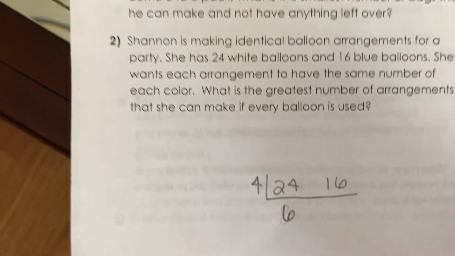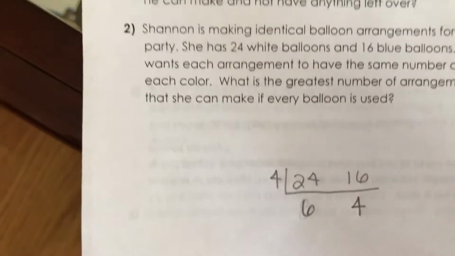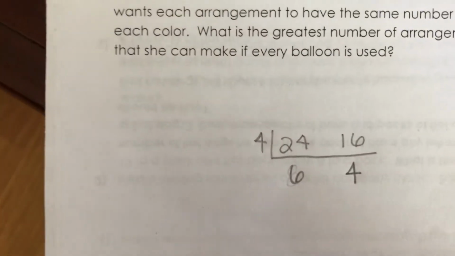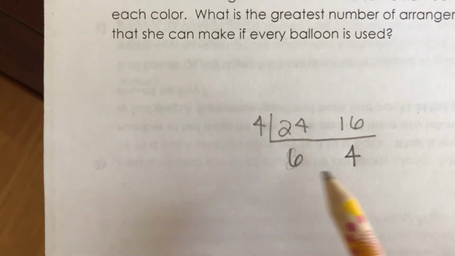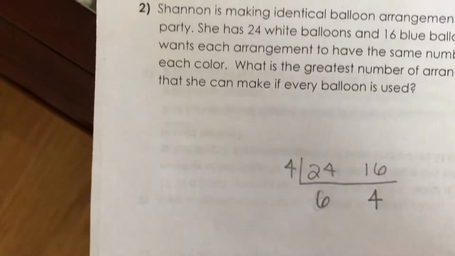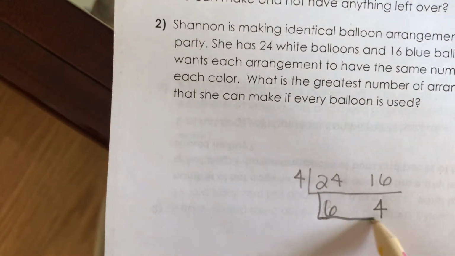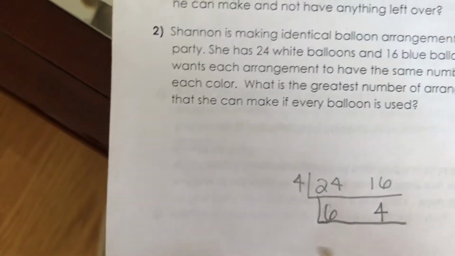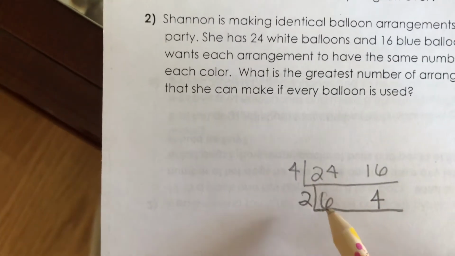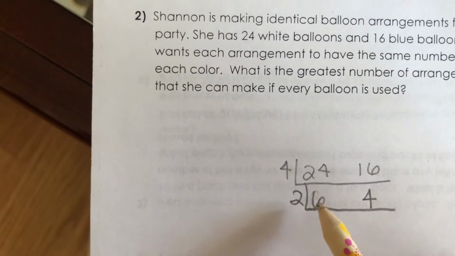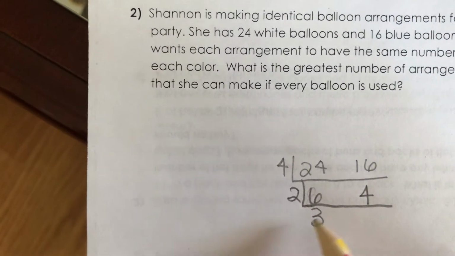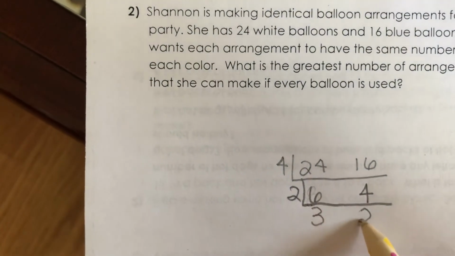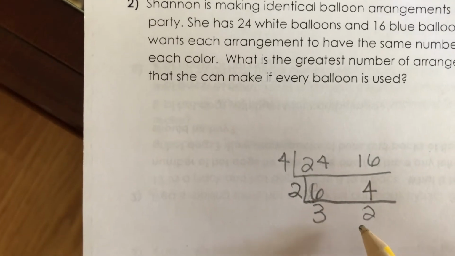And then 4 goes into 16 4 times. Now, this is an example where we can go again because 6 and 4 have a common factor. So we're just going to break it down again. And 2 goes into both 6 and 4. So 2 goes into 6 3 times. 2 goes into 4 2 times. And since these don't have a common factor, we're done.